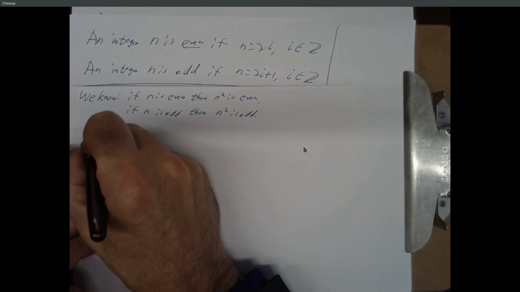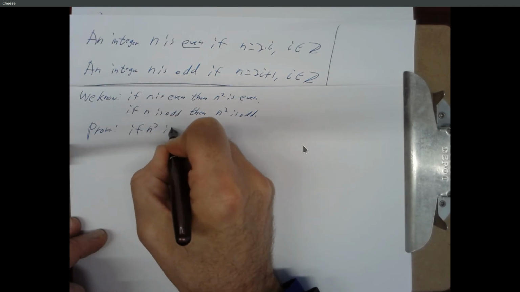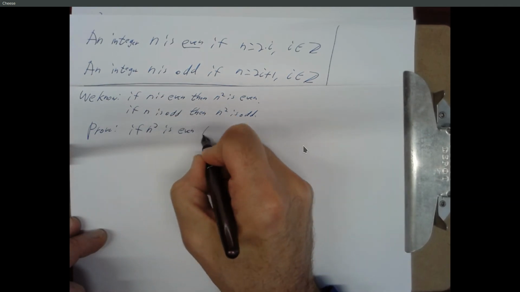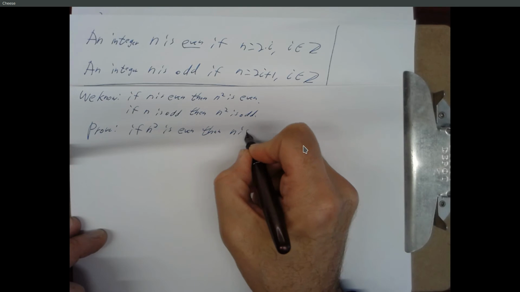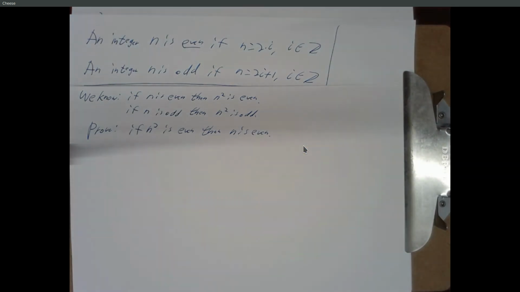So let's prove something new. Let's prove that if n squared is even, then n is even. And this does not automatically follow from what we've done so far.